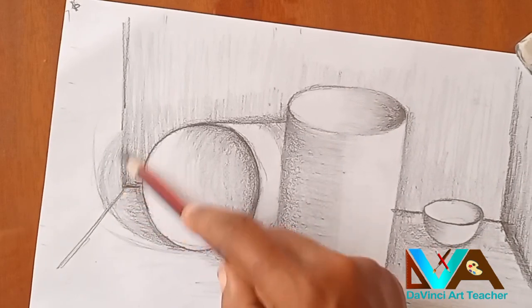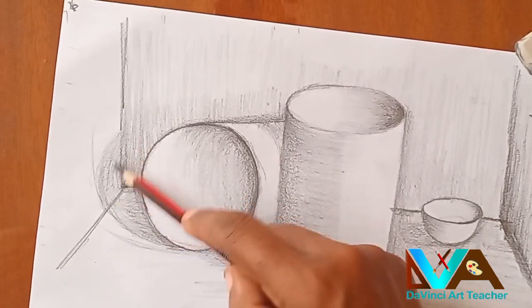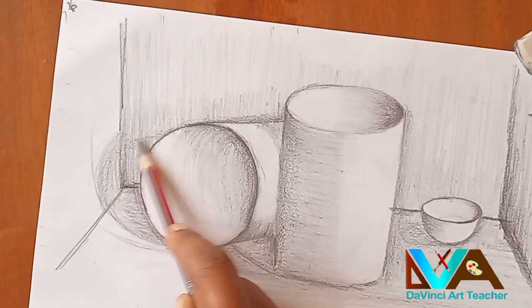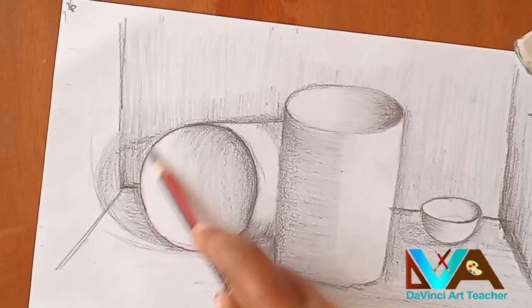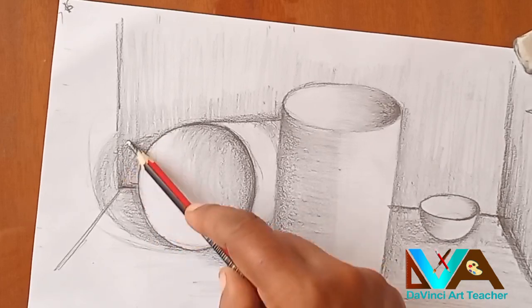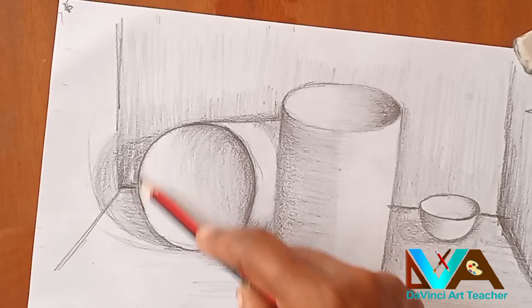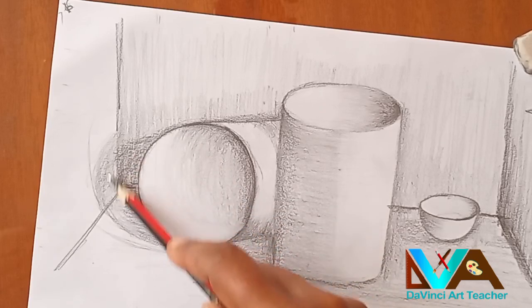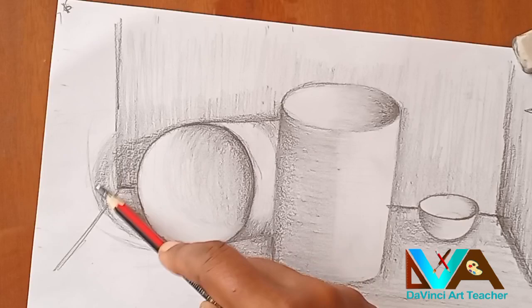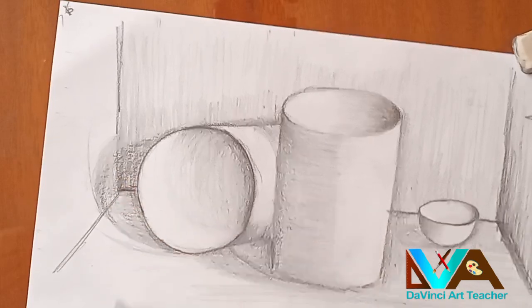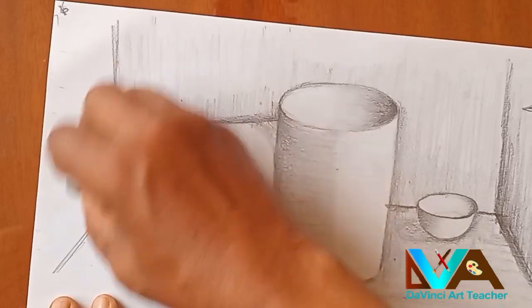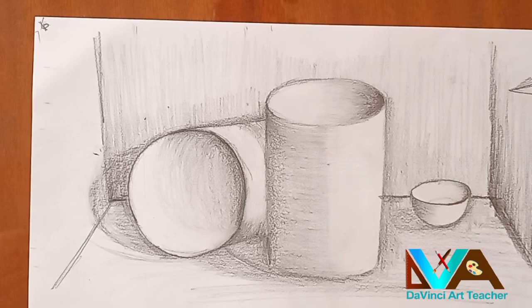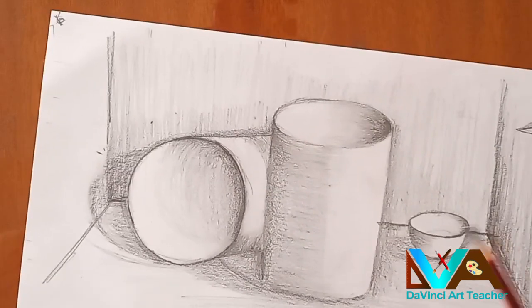So now we have created the shadow can also appear that way, very dark here. This is the work that we have done so far.